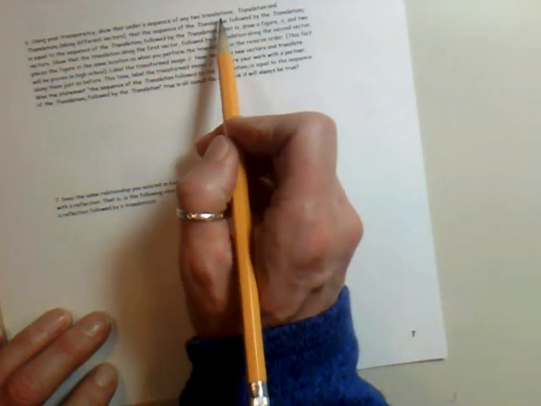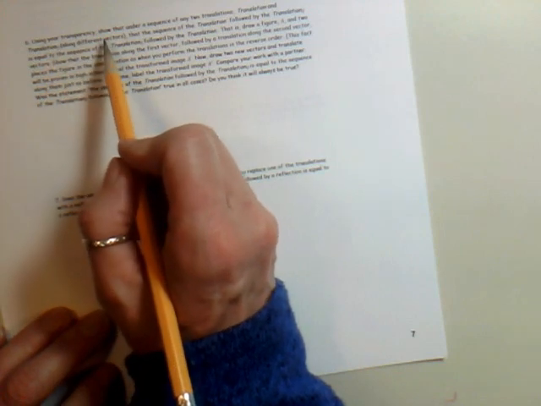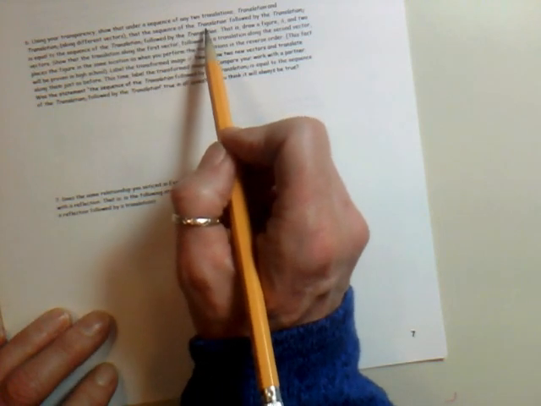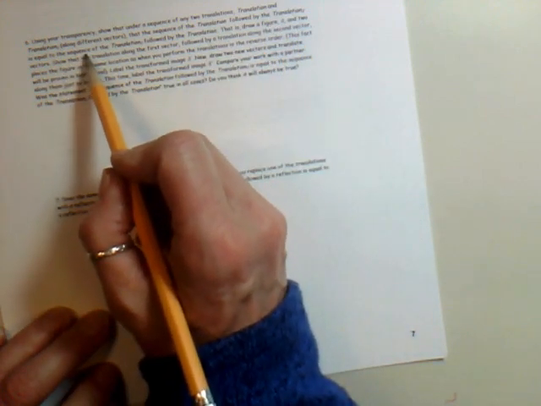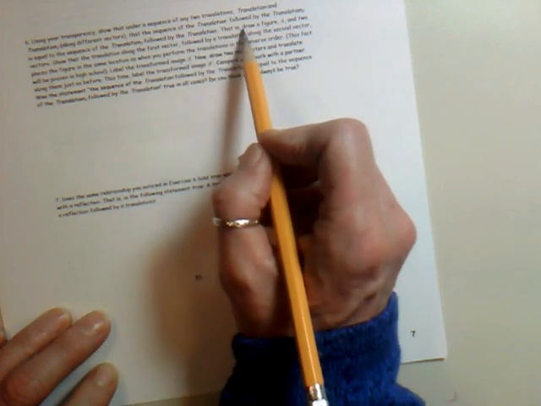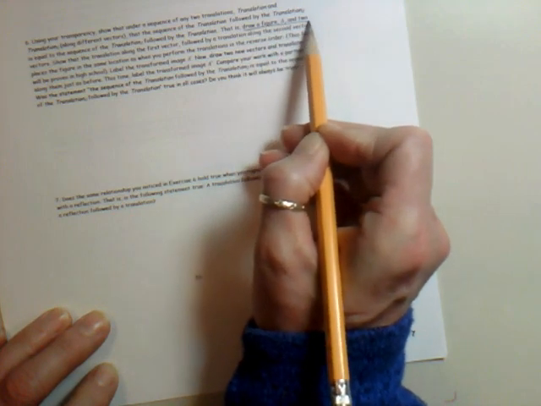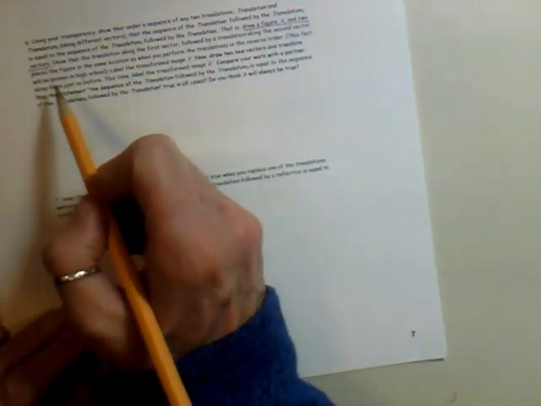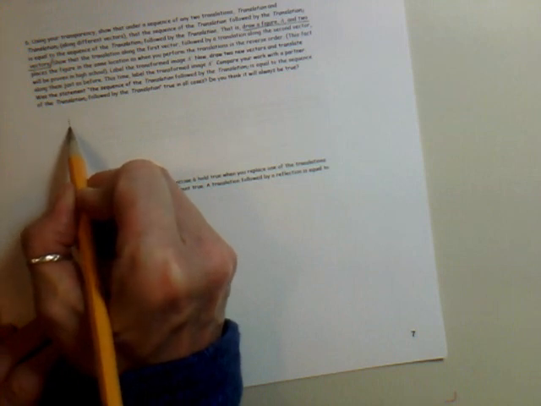Using your transparency, show that under a sequence of any two translations, translation and translation O, along different vectors, the sequence of translation followed by translation O is equal to the sequence of translation O followed by the translation. That is, draw a figure A. Alright, we can do that. And two vectors. Okay, let's just go ahead and do that. We want to draw a figure and two vectors. I think I'll just draw a rectangle.